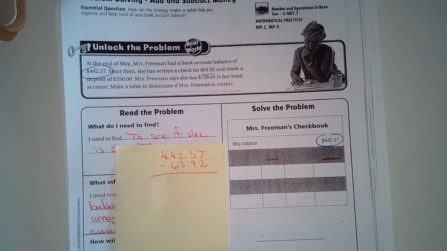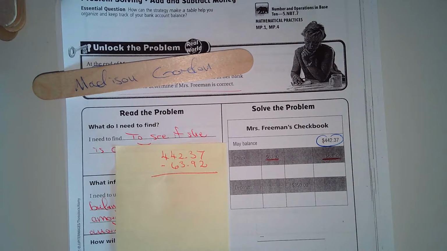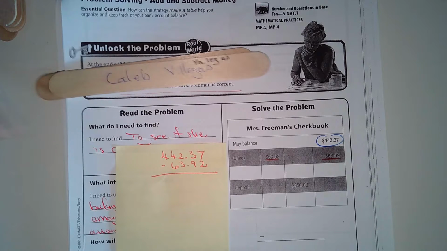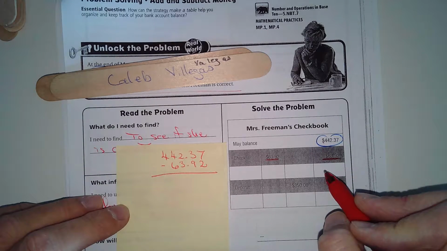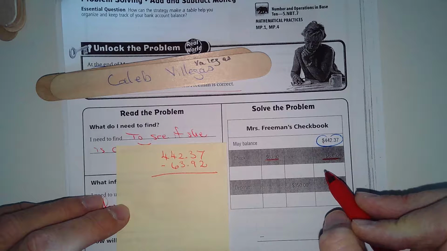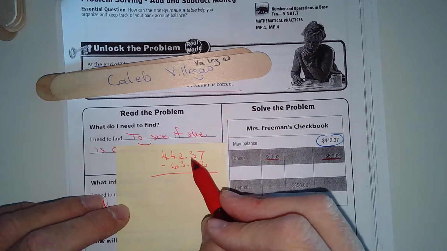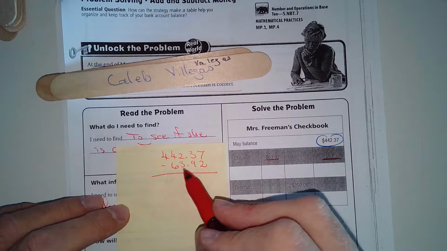Let me pull a stick here for 20 points. Miss Gordon, what'd you get? Okay. Mr. Villegas, what'd you get? 78.45. Right, you jumped ahead here. What is 442.37 subtracting 63.92?